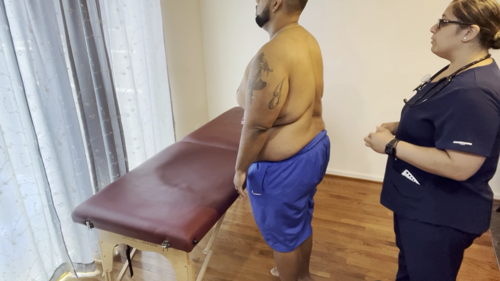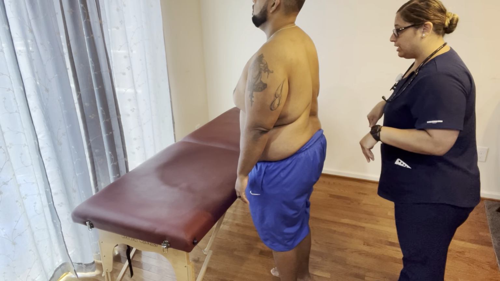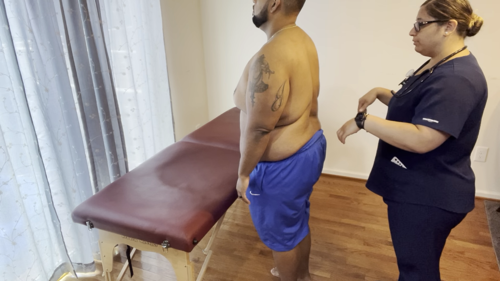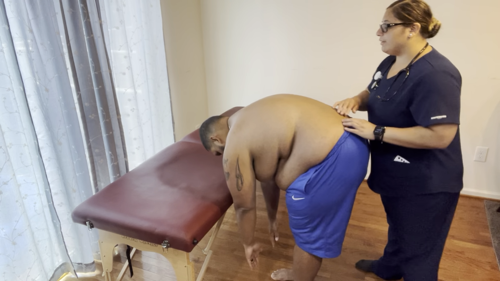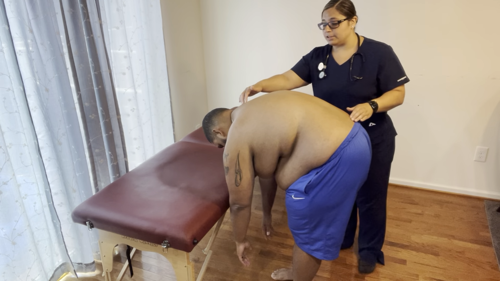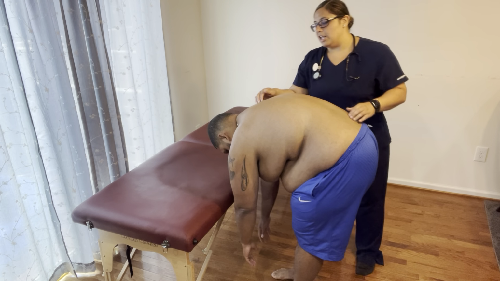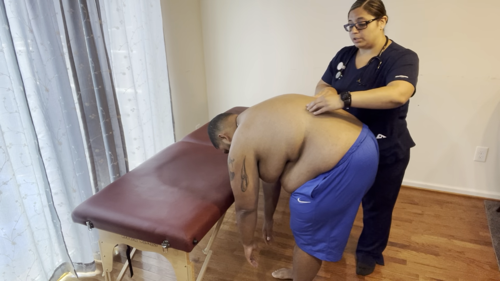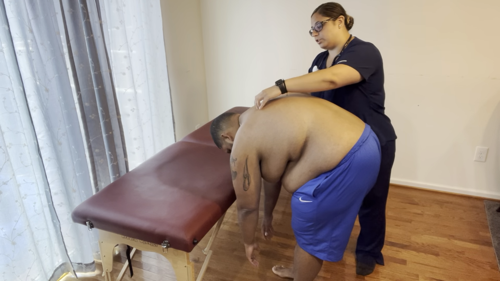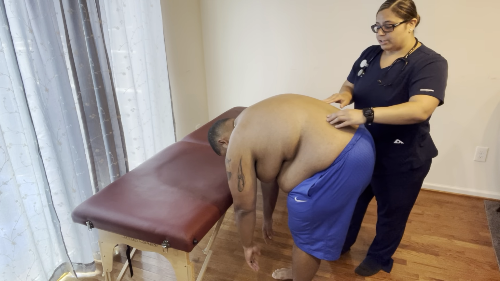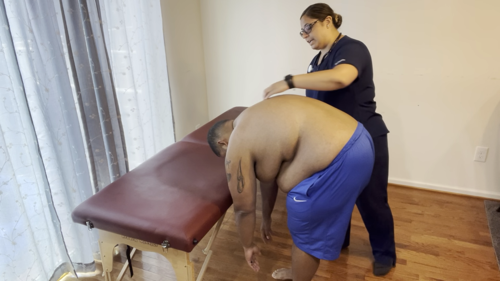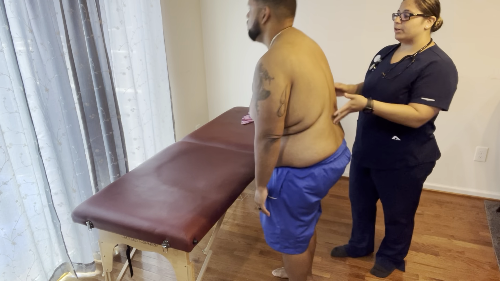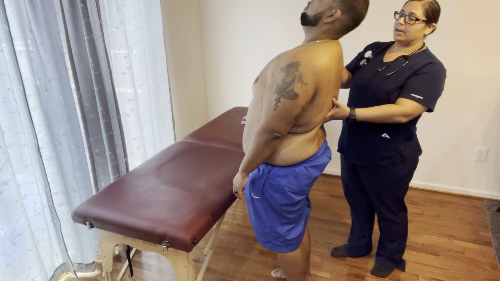All right, perfect. So we're going to have the patient flex down to touch his toes. What we're looking for is the spinal column is midline, and the paravertebral muscles are normal, and the transverse process is normal. There's no bulging or bruising or discoloration noted. Patient's midline. So we're going to have the patient stand up, and we're going to extend back.